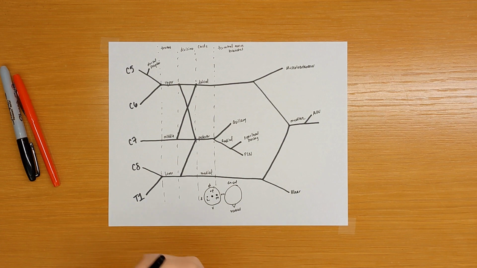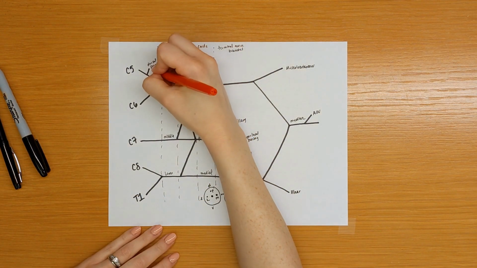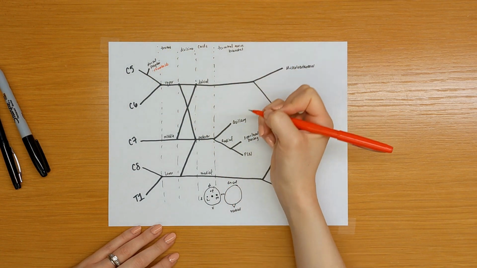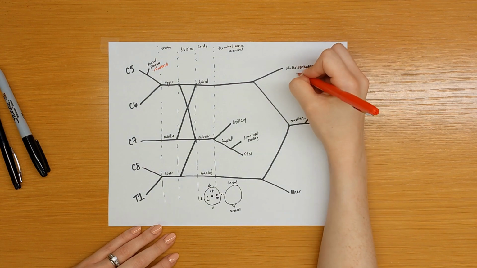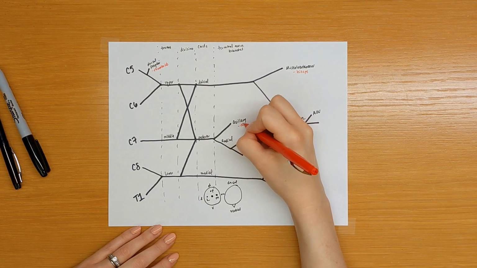Let's add in the muscles. The dorsal scapular nerve innervates the rhomboids. The musculocutaneous nerve innervates the biceps. Axillary nerve innervates the deltoids.